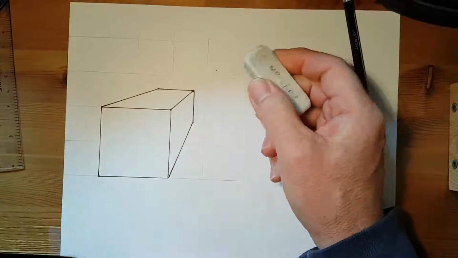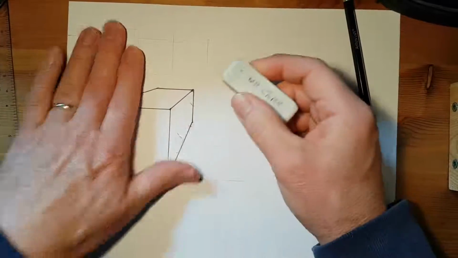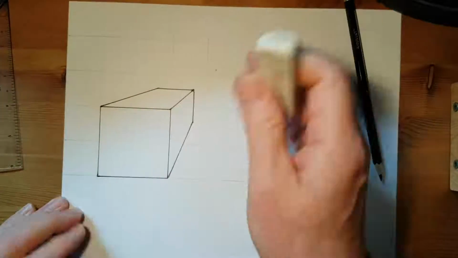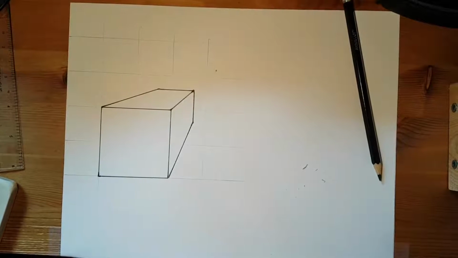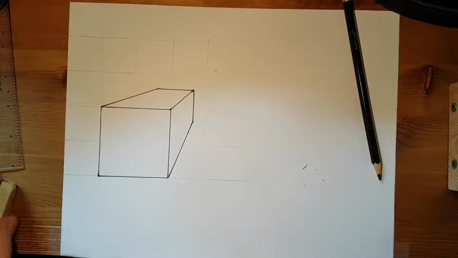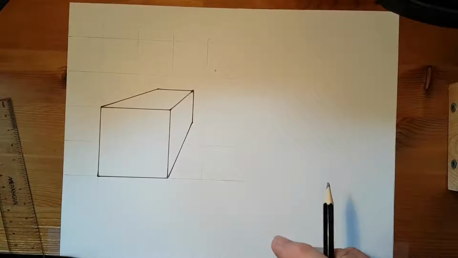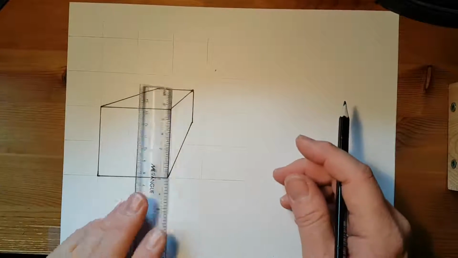There we have a cuboid in perspective. Now that can be turned into a house, a building, almost anything.